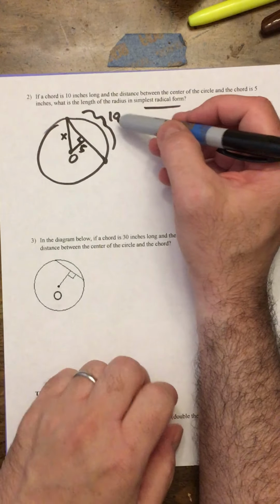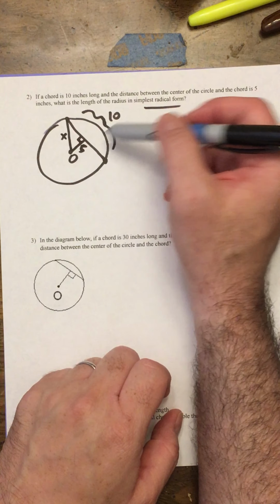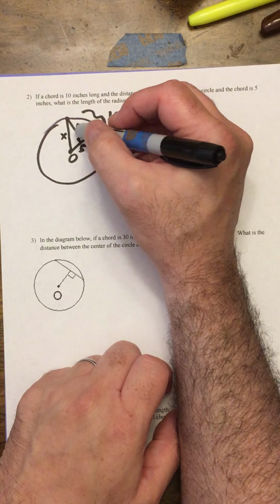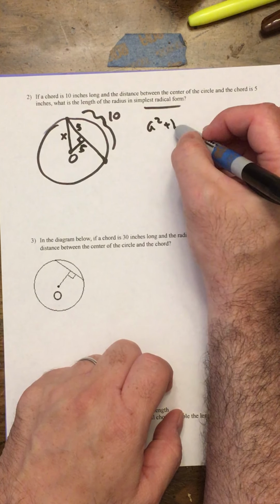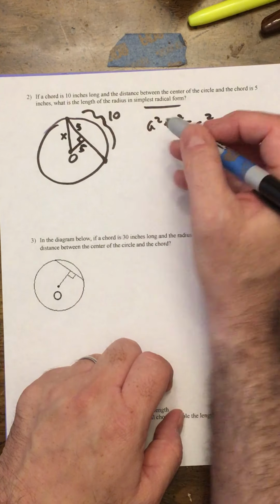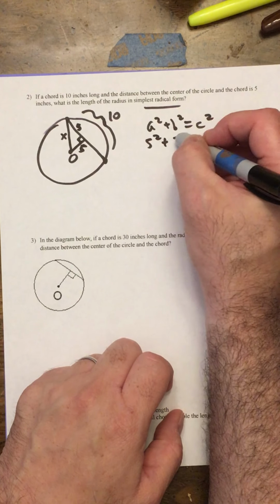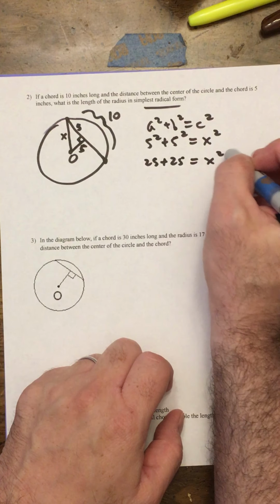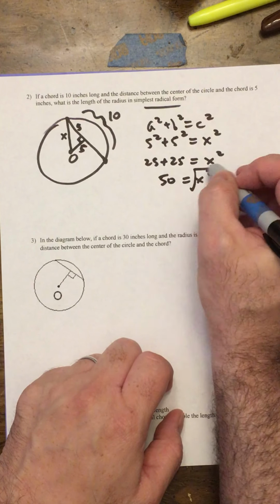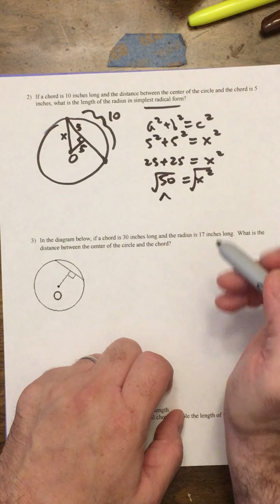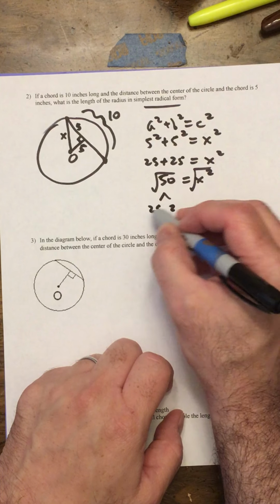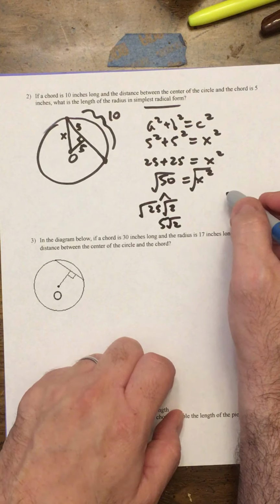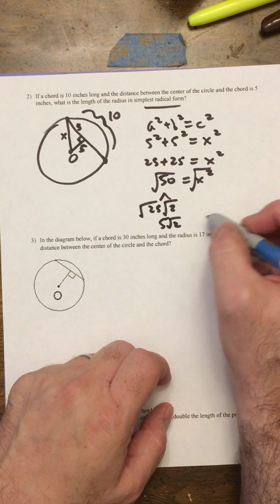So the only problem is we have a 10 and a 5. Do we want to use the 10 and the 5 in our Pythagorean theorem? No. We want to make that 5 because these two are equal to each other. So now we're going to use the Pythagorean theorem. This is the hypotenuse, so 5 squared plus 5 squared equals x squared. 25 plus 25 equals x squared. 50 equals x squared, and we can break that down into simplest radical form. 25 and 2 are the numbers you're going to use. So you get 5 rad 2. So the radius is 5 rad 2.